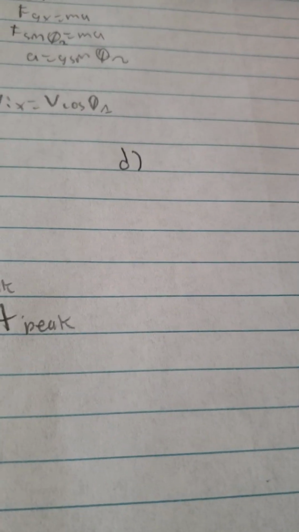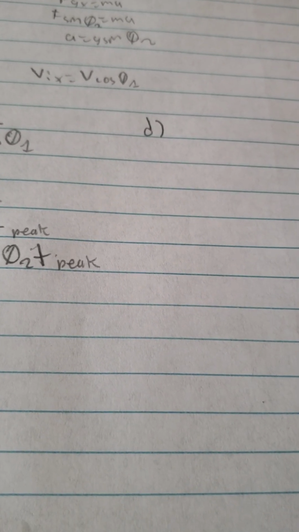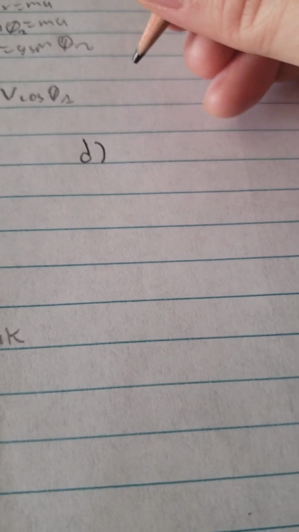For part D, we're asked to find basically the total time, right? I guess they label it as, yeah, I can just label it as change t.